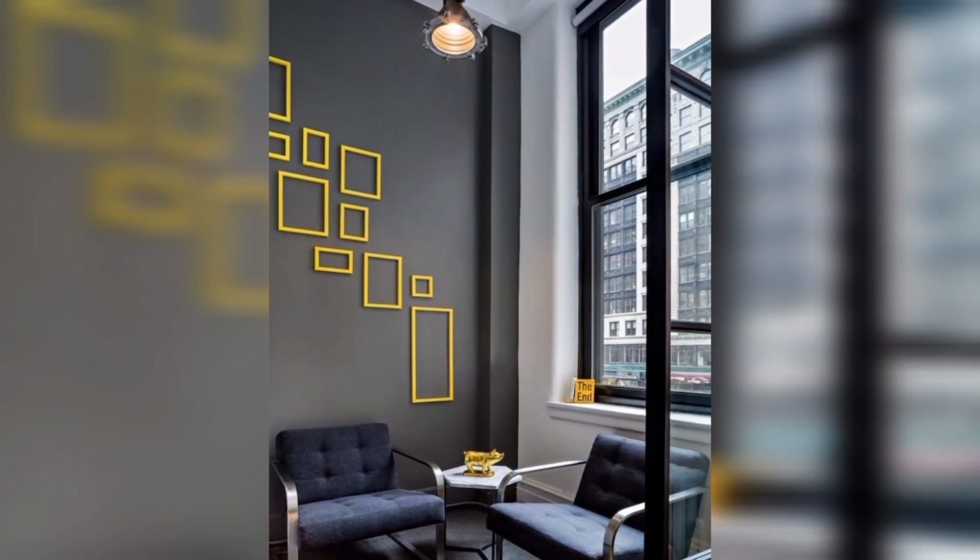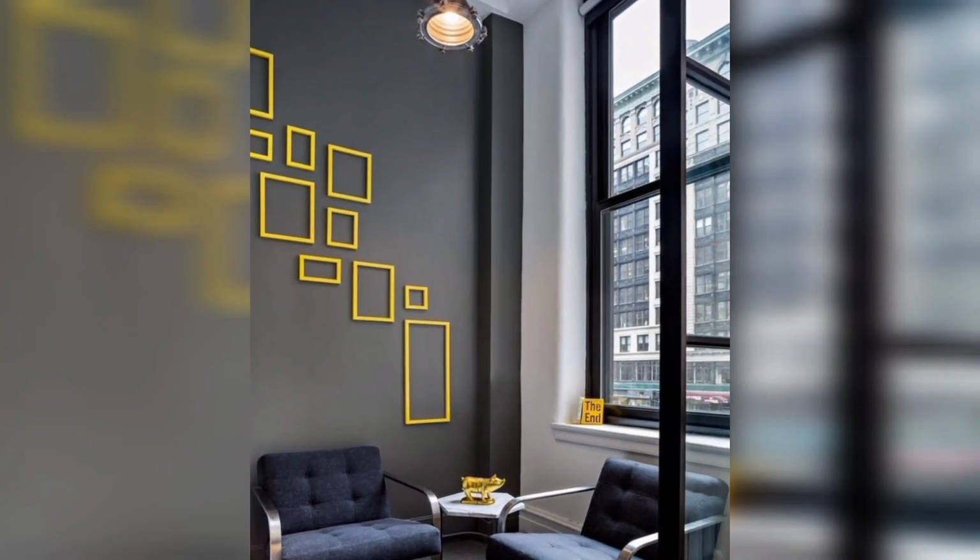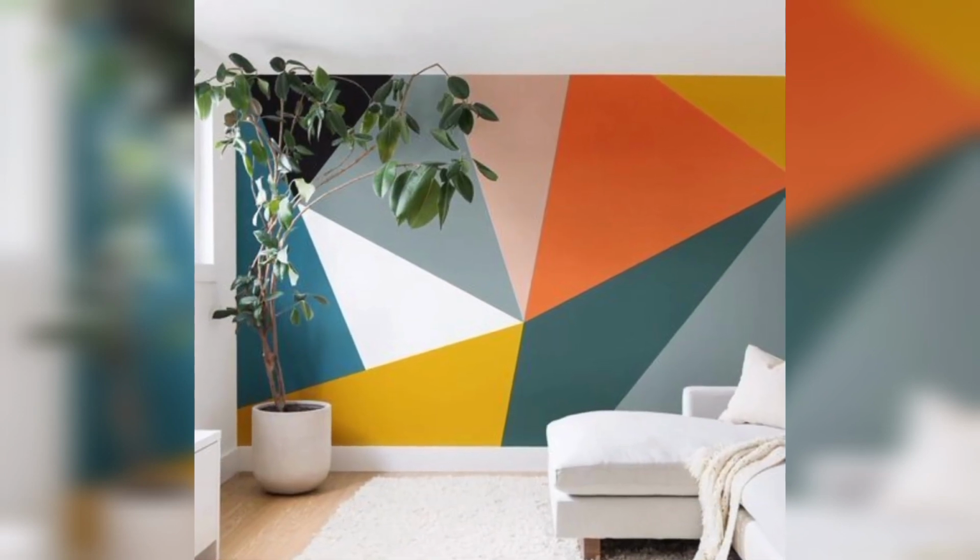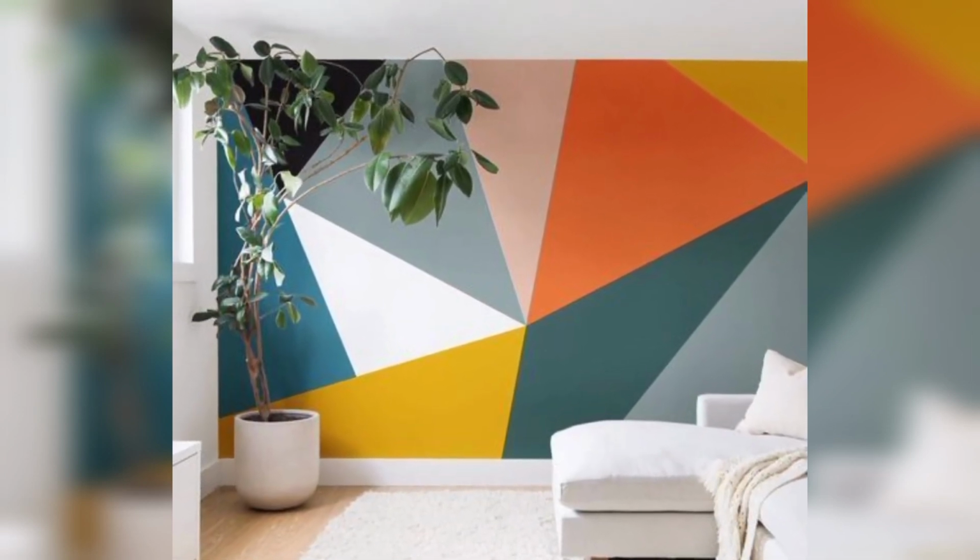Dive into a world where geometry meets creativity. Stay tuned for a visual feast that'll inspire your next paint project.